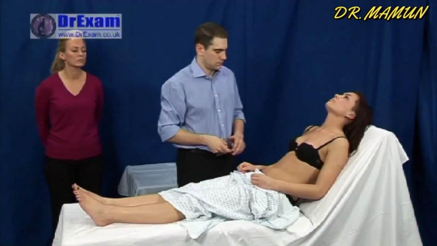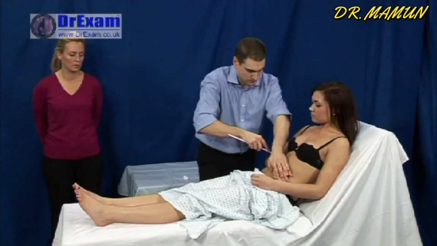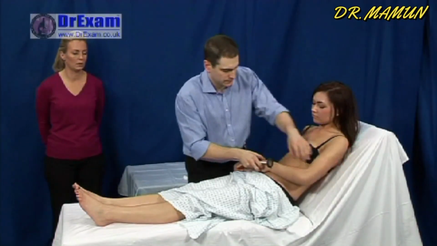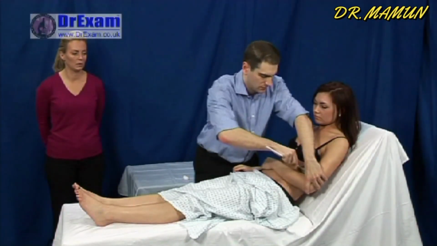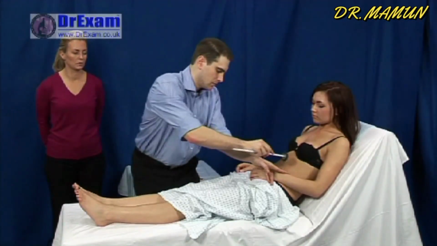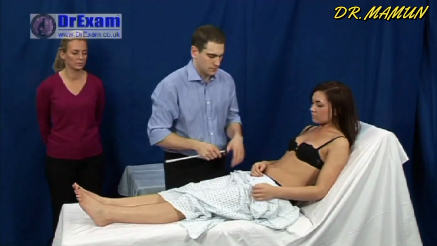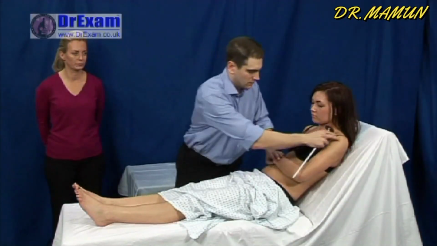reflexes. Test biceps, C5, C6, comparing each side. Supinator, C5, C6. And triceps, C7, C8.